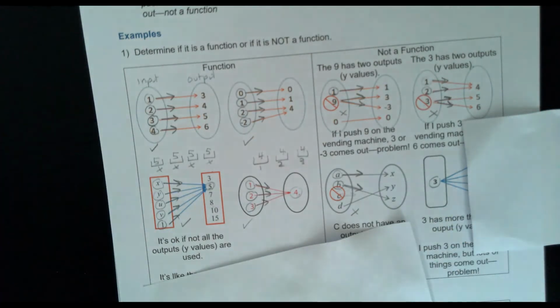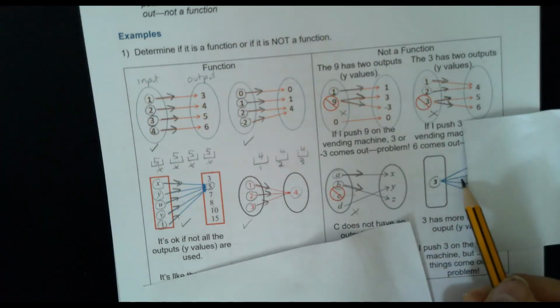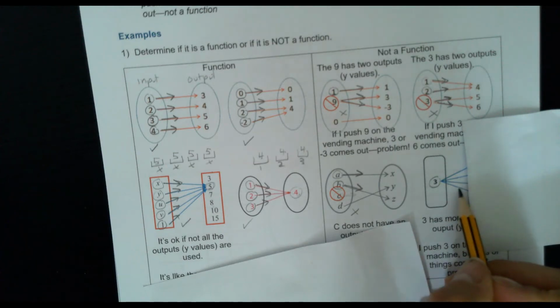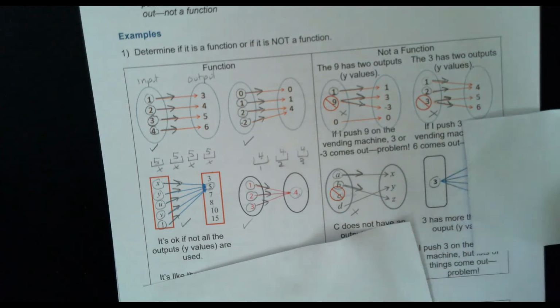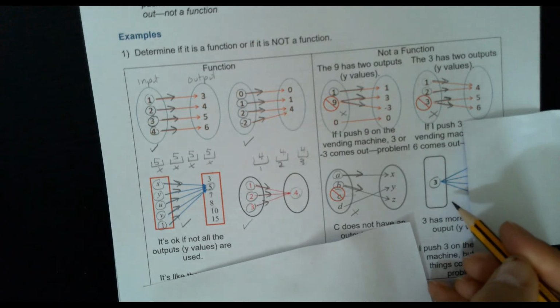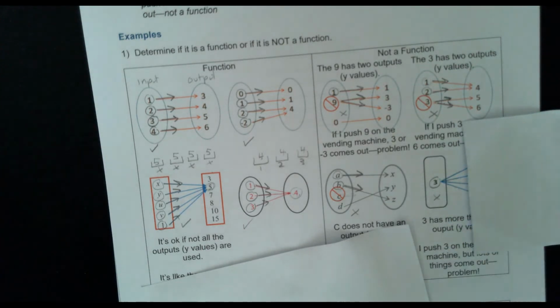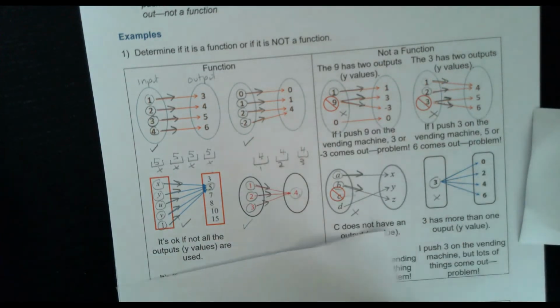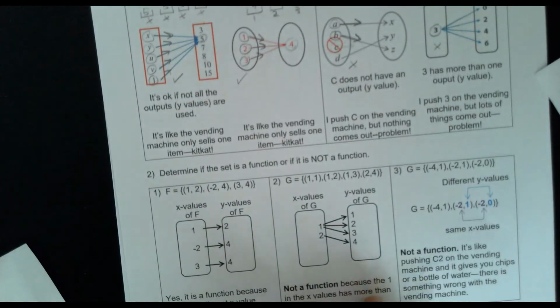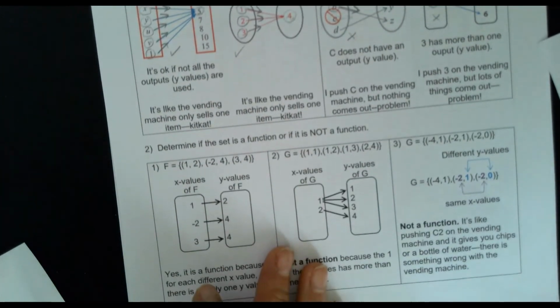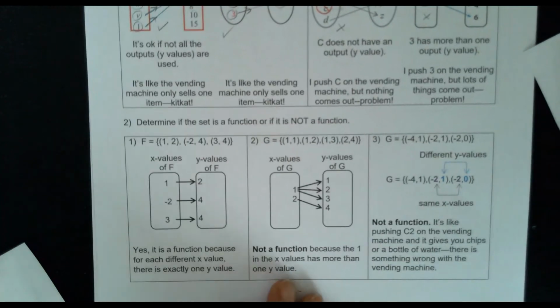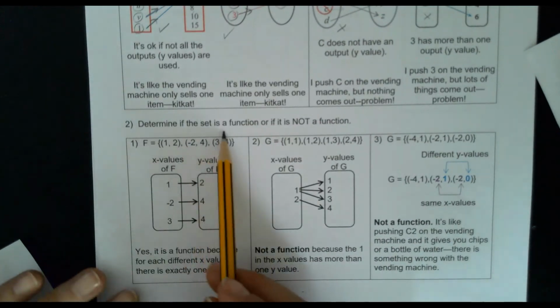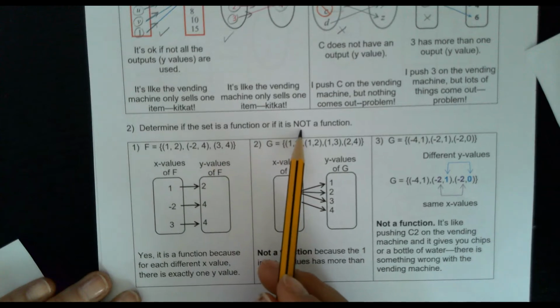Maybe I'll have a happy day because I'll get a Kit Kat, a Snickers, Mars bars, and a bottle of water. So that's a good thing for me, but it means the vending machine is broken, so it means it's not a function. Okay? So now it says determine if the set is a function or not a function.